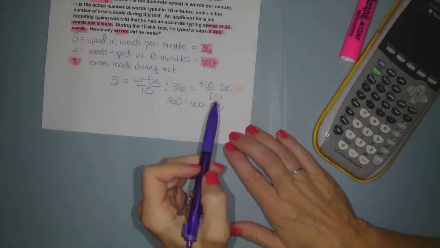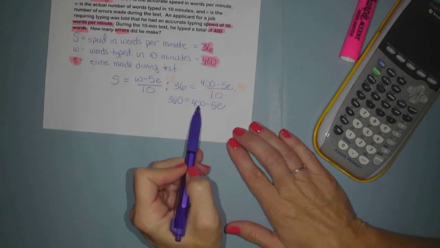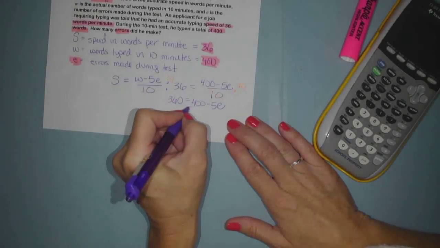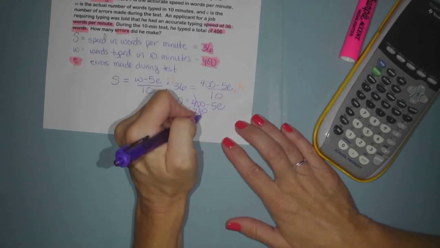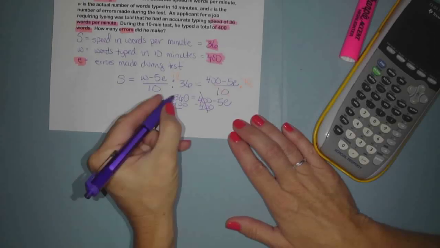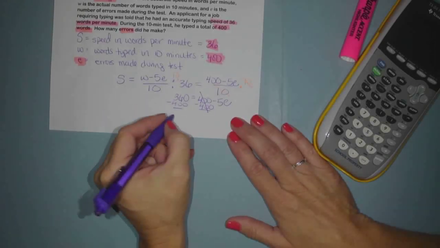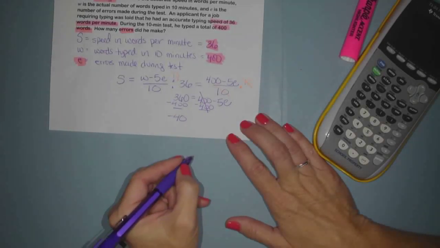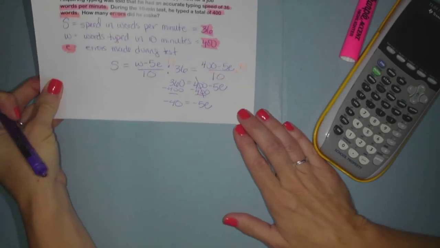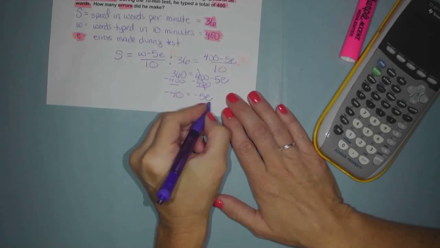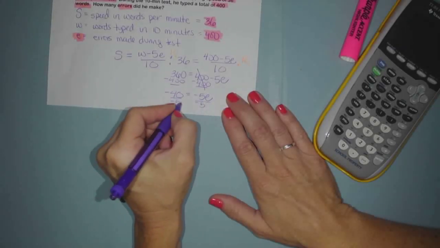Now I want to get e by itself, so I'm going to move the 400 over to this side. So I'm going to subtract 400 from both sides. Cancel out my 400s. 360 minus 400 is negative 40, and that's going to be equal to negative 5e. And my final step to get e alone will be to divide by negative 5.